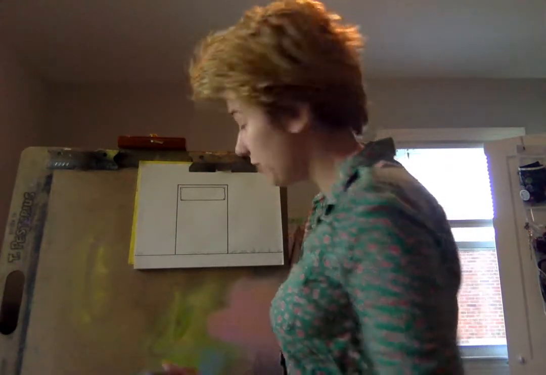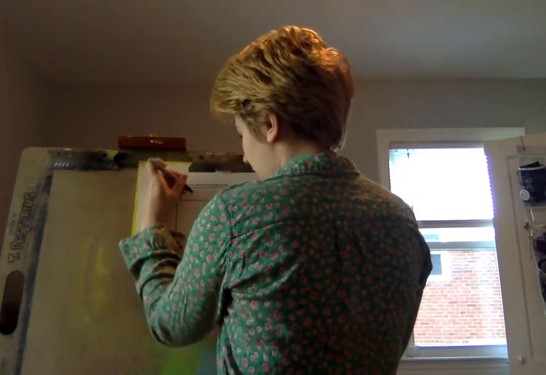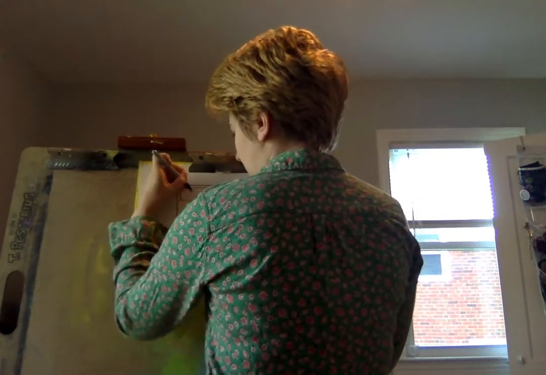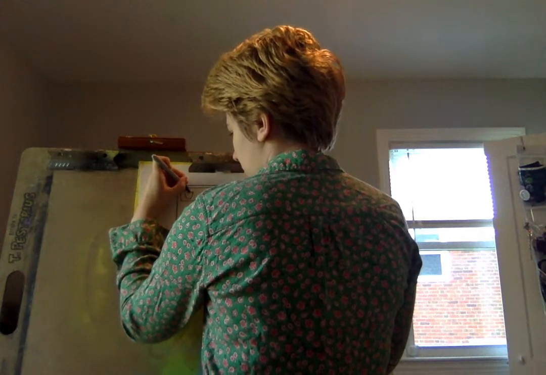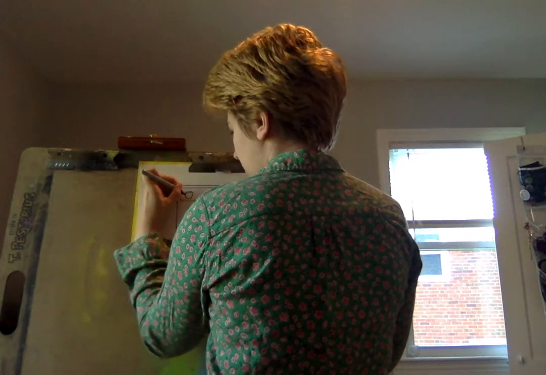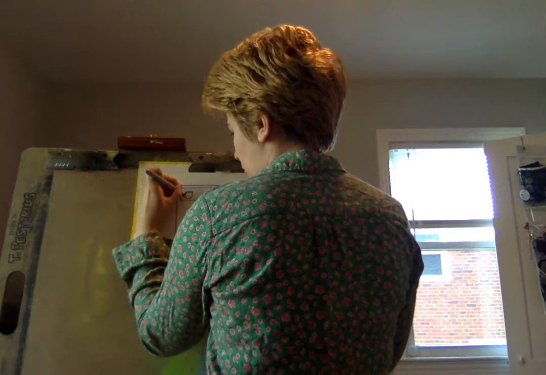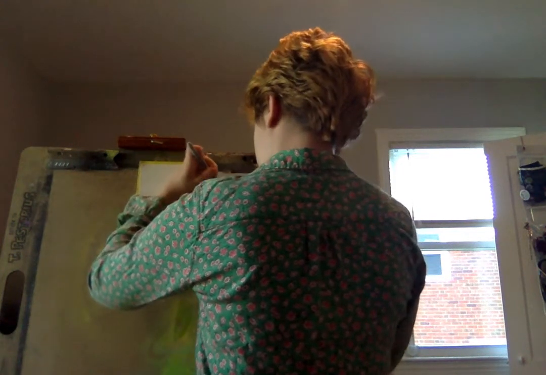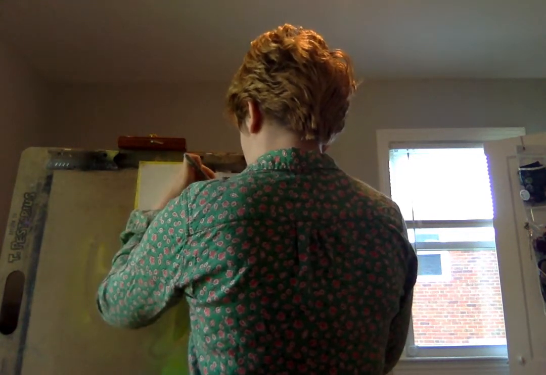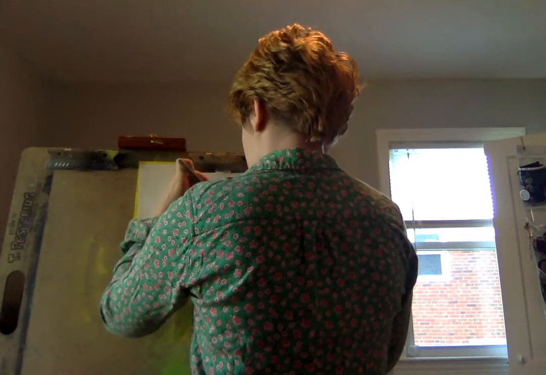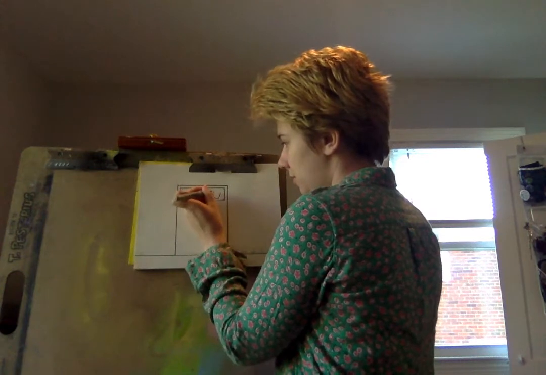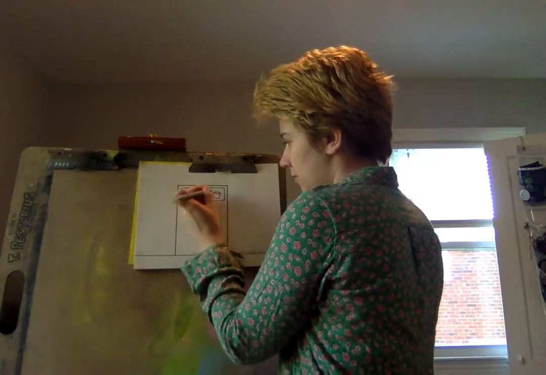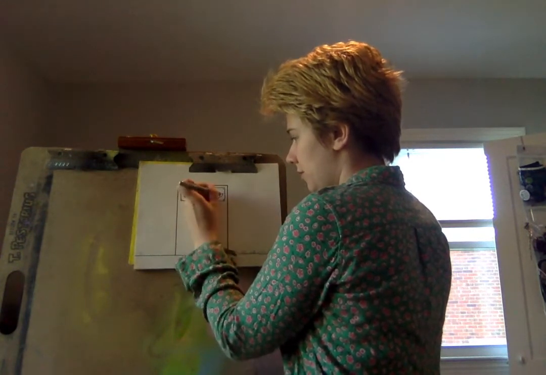And because it's symmetrical, I think I'll add a little coffee cup here, a little wonky coffee cup, and then I'll add a little coffee cup on the other side. Yeah. Right here. And then we've got symmetrical coffee cups, right?